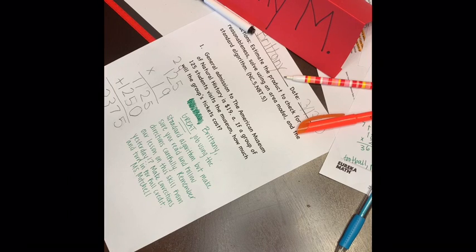Estimate the product to check for reasonableness. Solve using an area model and the standard algorithm. I don't know what an area model is. Miss Mitchell! Miss Mitchell! Yes, Brittany, I'll be right there.